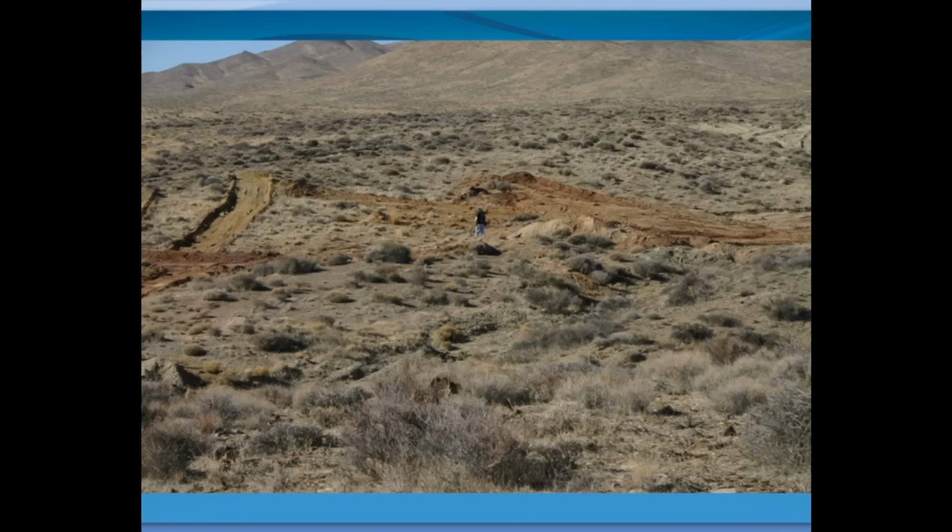Here's an area that you can see in the foreground that is red and it's been bulldozed, and in the background the hills are kind of gray. This is an area where, even though it's all the same rock, it's been mineralized.